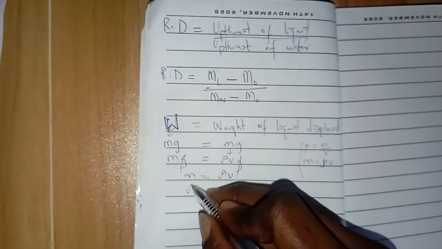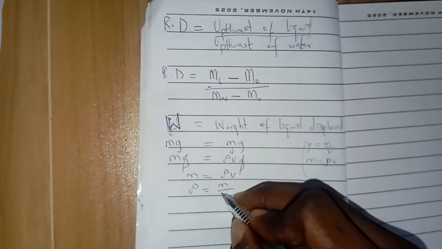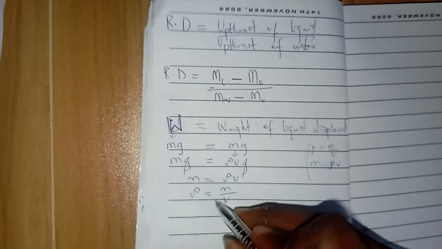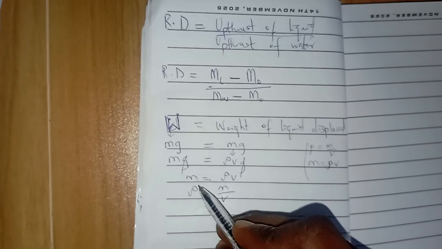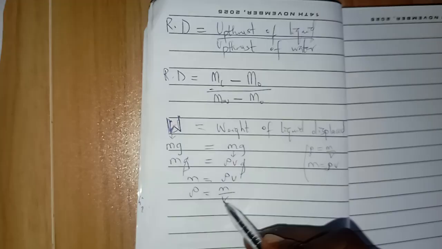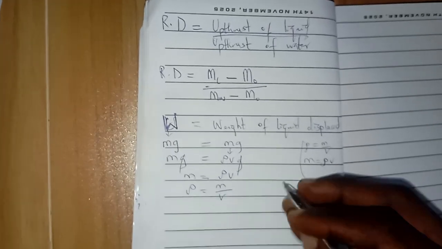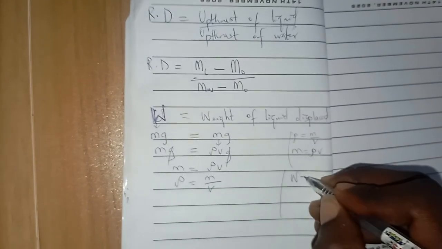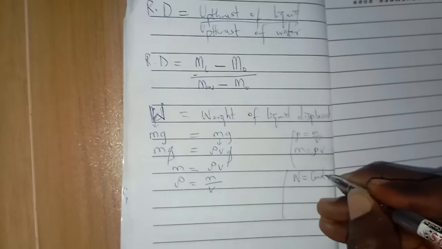If you check it, this is still density equals to mass over volume. So what this thing means is that for a hydrometer, the density is inversely proportional to the volume. And you need to note that the weight of a hydrometer is constant. That is why it does not work the same way other things work.